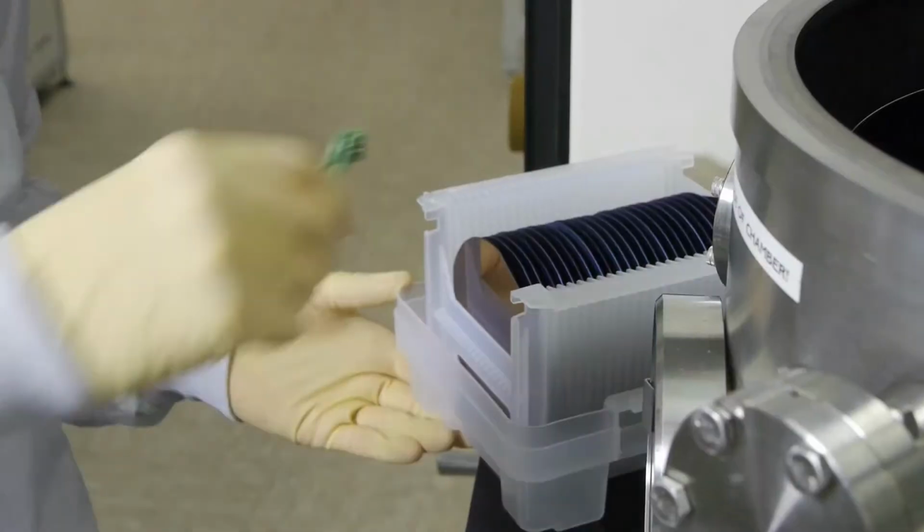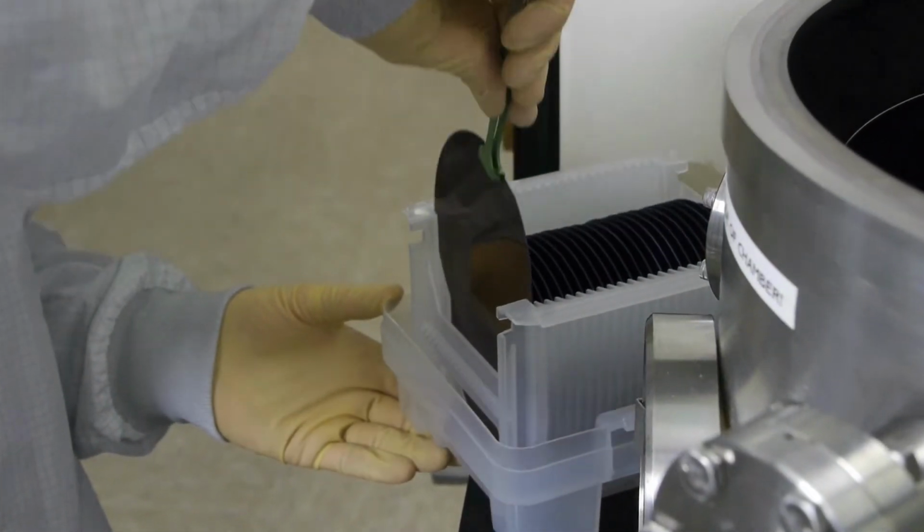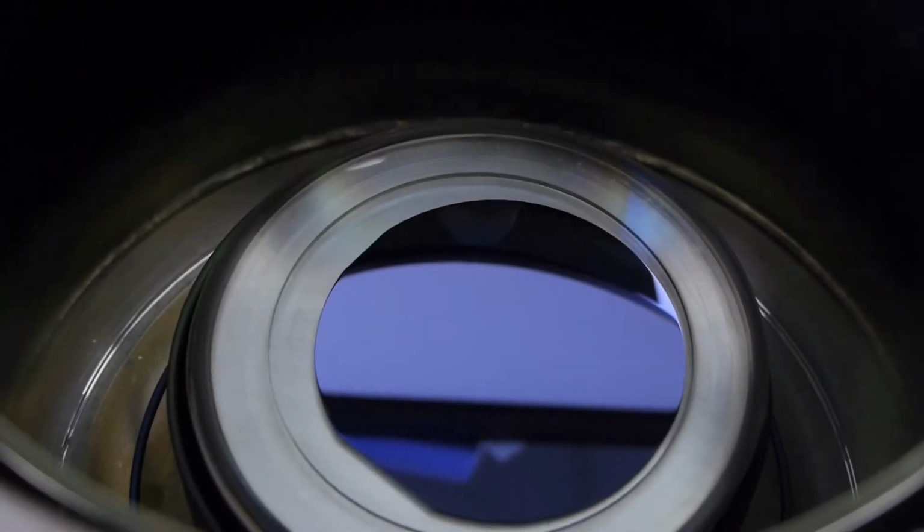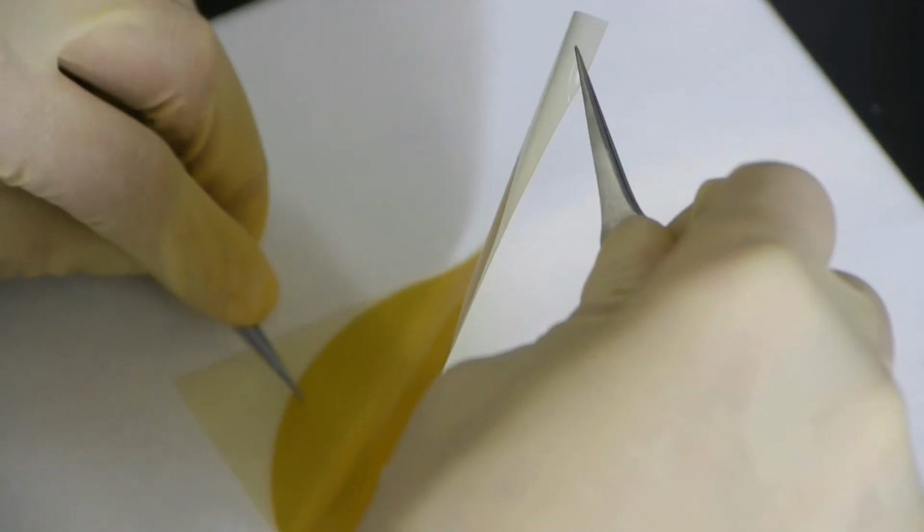After growing the carbon nanotubes on the quartz substrate, we then transfer these carbon nanotubes onto a traditional silicon dioxide substrate using a low-temperature transfer process. This renders the entire process silicon CMOS compatible.